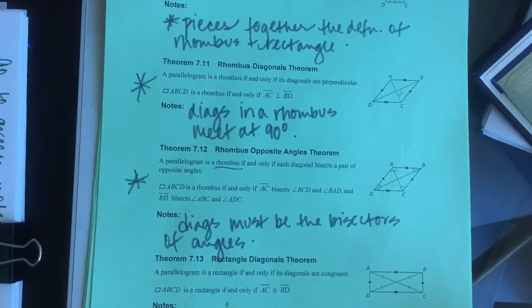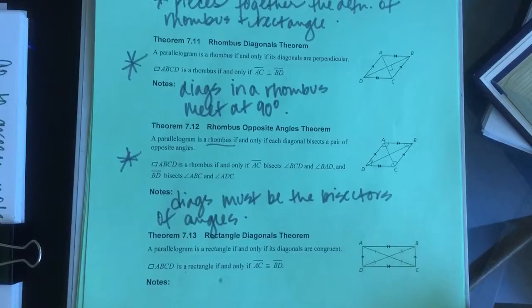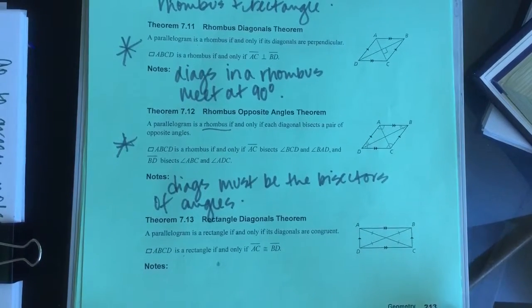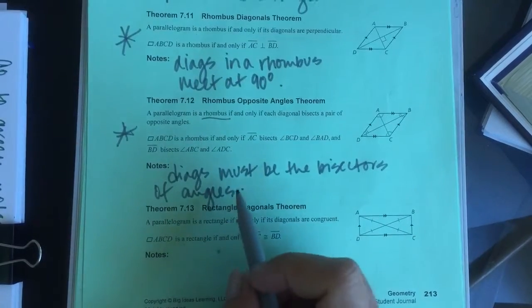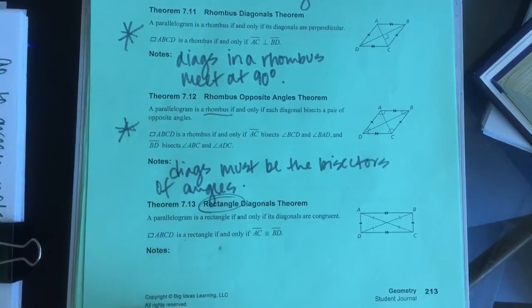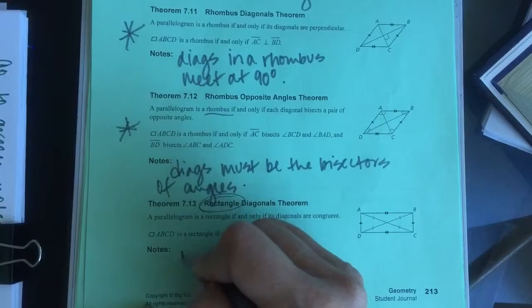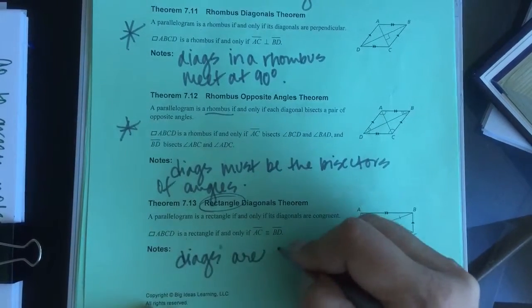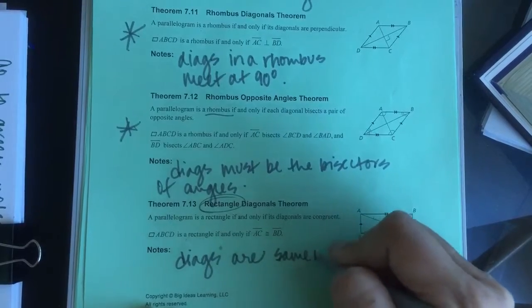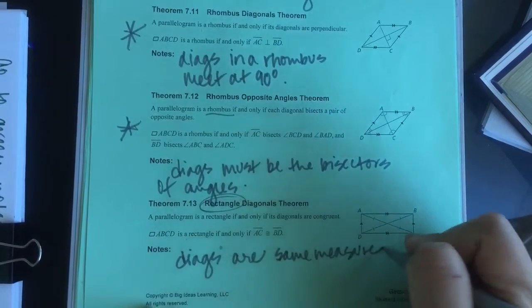Diagonals must be the bisectors of the angles. Now, those two are about rhombuses. This last one's about rectangles. In a rectangle, your diagonals will be the same measure.